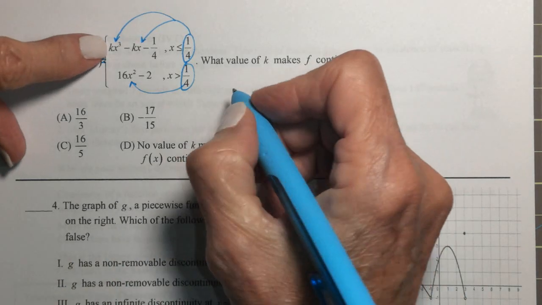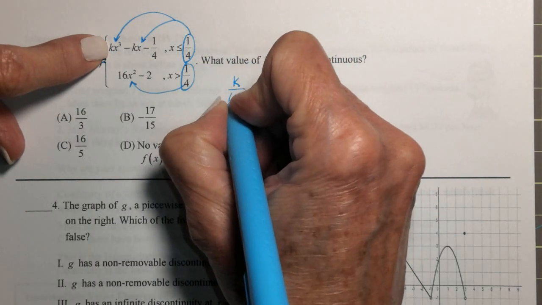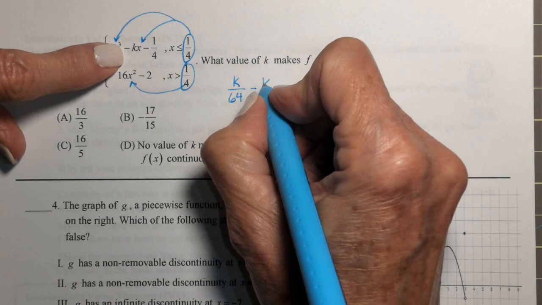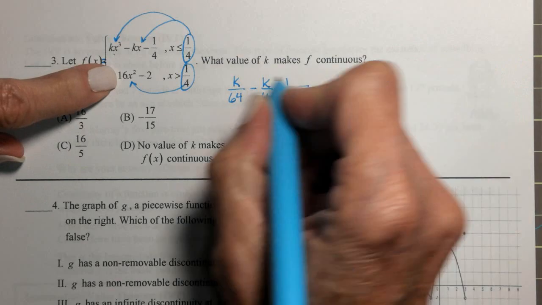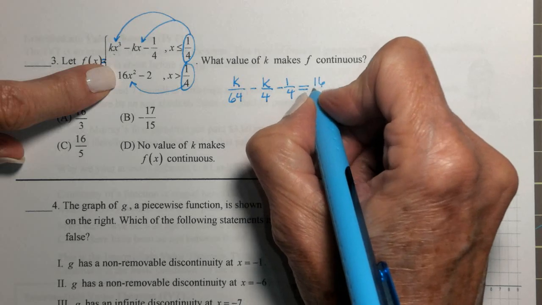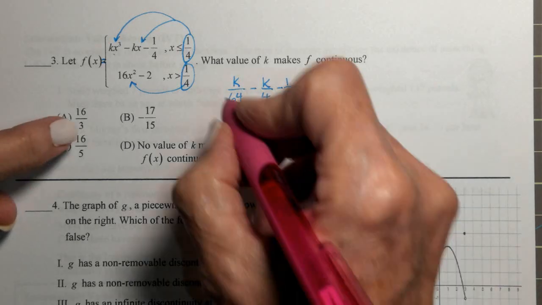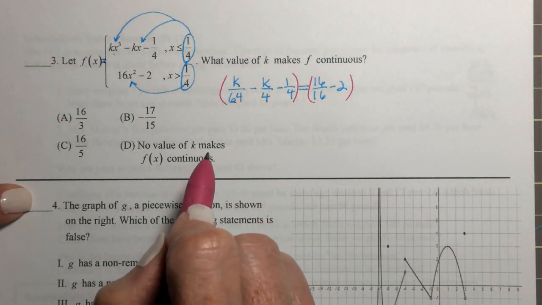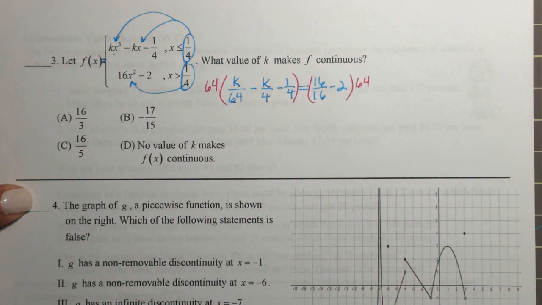So 1/4 cubed is 1 over 64. I'm going to go ahead and multiply that by k, and I'll have k over 64 for that piece right there. Minus k over 4, minus that 1/4, and that must be equal to 16 times 1/4 squared, that's 16 over 16, minus the 2 that's sitting here. Okay? I'm looking for k here, so I don't like having the fractions. I'll get rid of fractions as soon as I can, usually. So I'm going to multiply both sides by 64, and that will get rid of all my denominators.